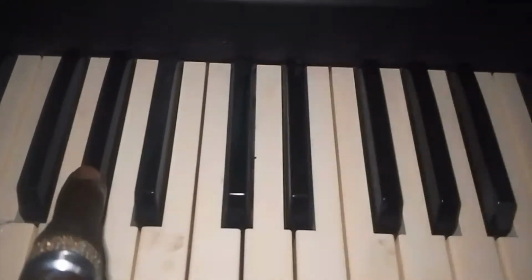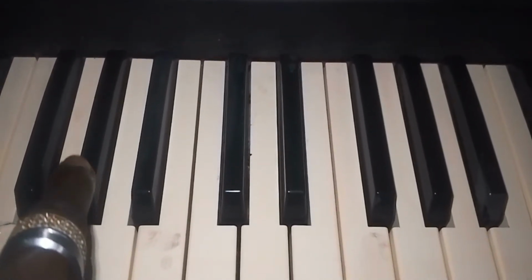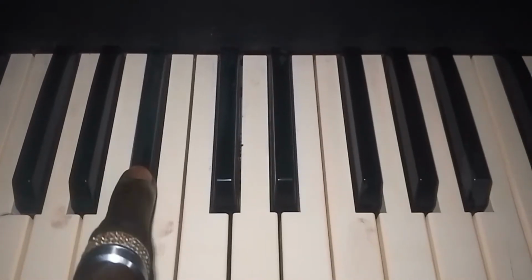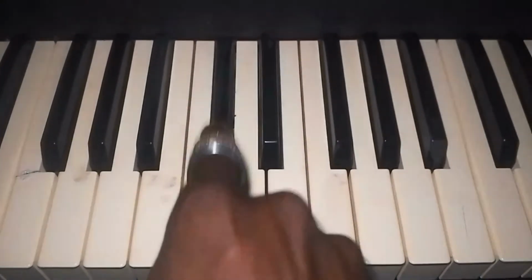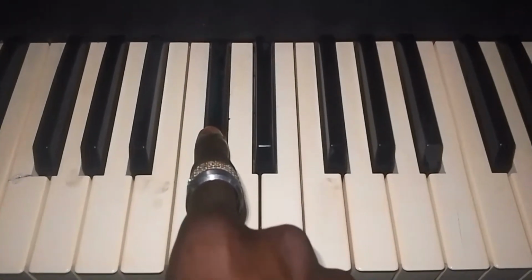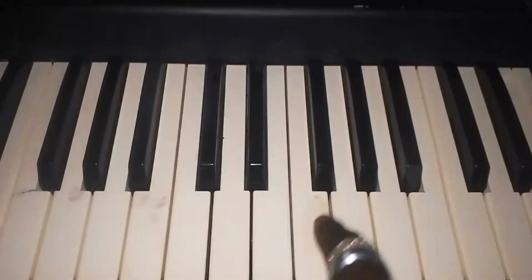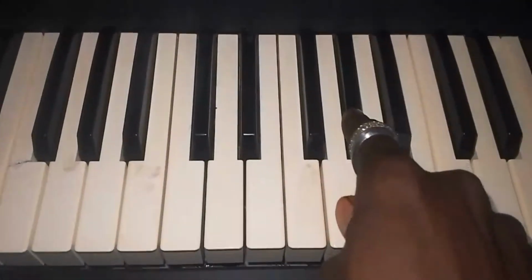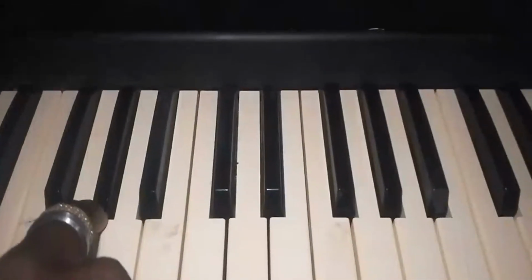Remember now, this is how to play A flat or G sharp. Look at the notes here. Re, mi, fa. Funny that tone, semitone. So, la, si, do. Do. Now let me show you the correct finger now for it.